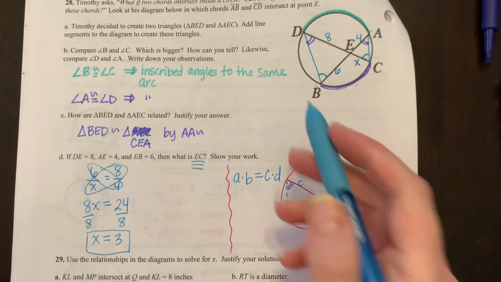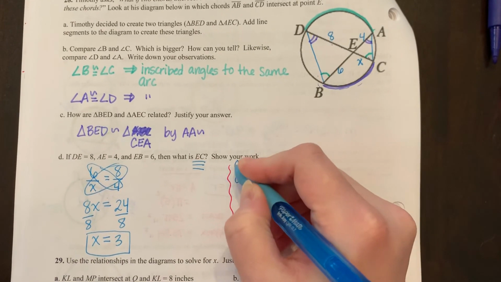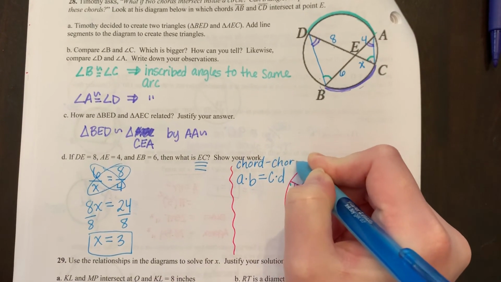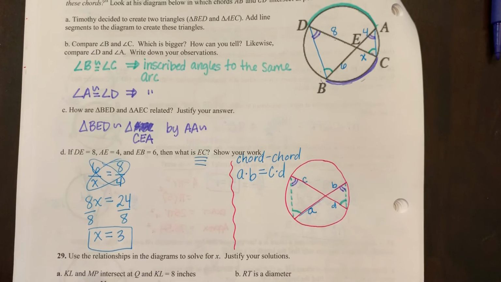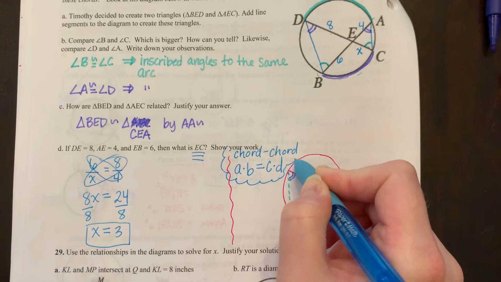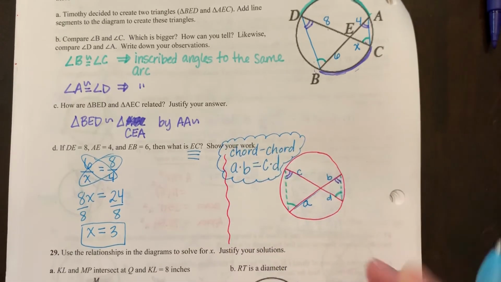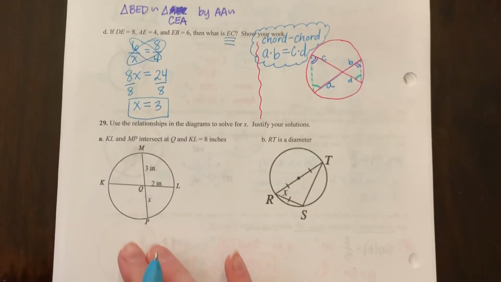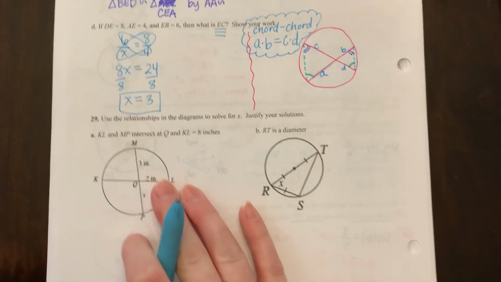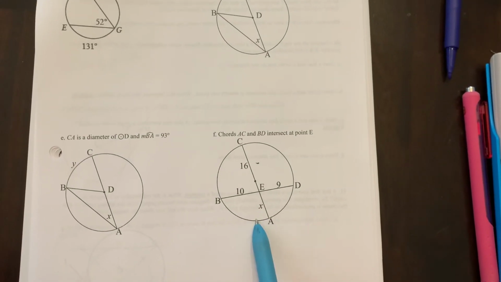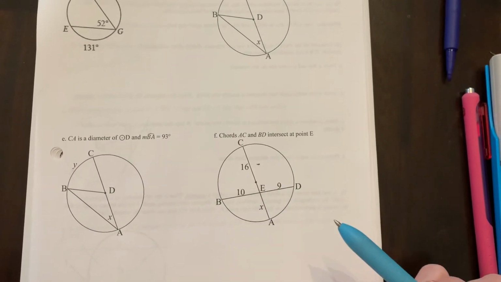So this is the formula when you have chords that intersect, and how you can solve for a missing distance between those. This is something I would star, cloud, highlight. That's going to help you with problems such as part A and number 29. If we're looking toward the next page as well, you have another couple of chords that intersect with part F, and that's how I would set those up.